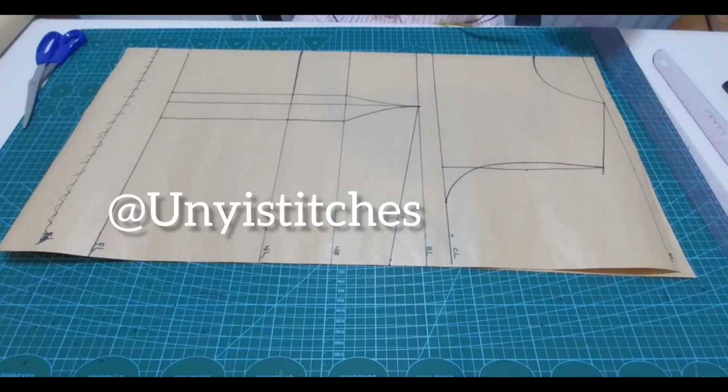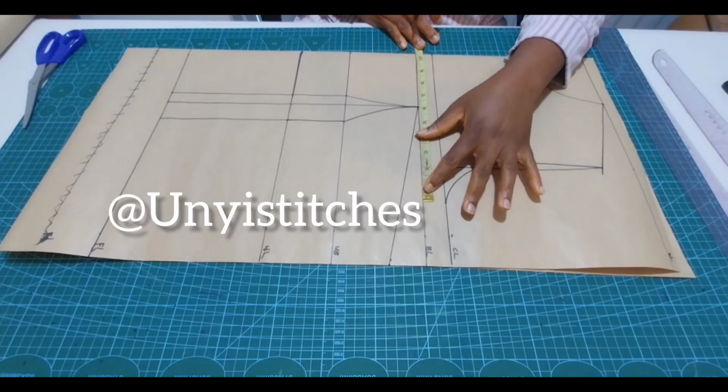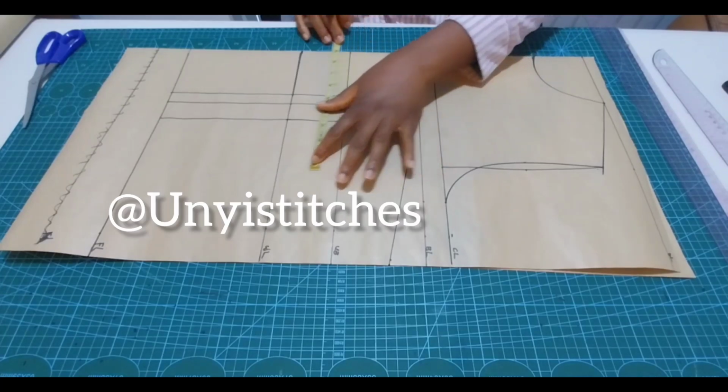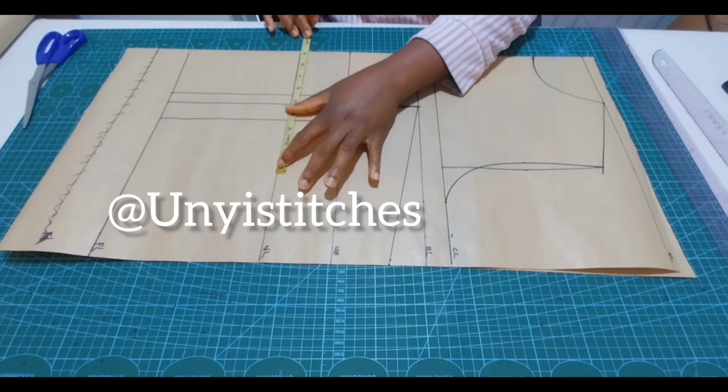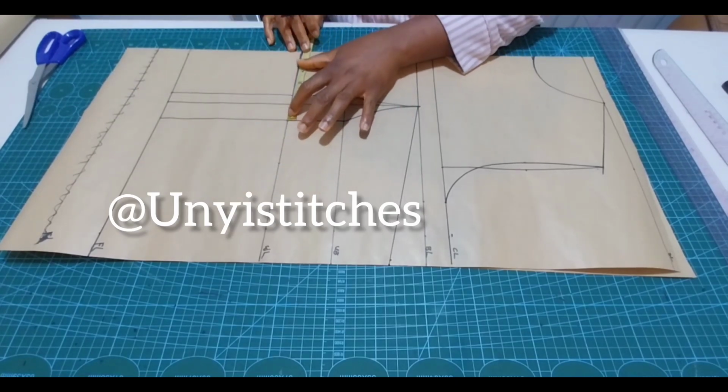The next thing will be for me to input all my horizontal measurements. I will start with my bust measurement divided by 4. I'll mark it down on the bust line. Then I will go straight to my waistline. I will mark my waist measurement divided by 4 plus my 2 inches dart.